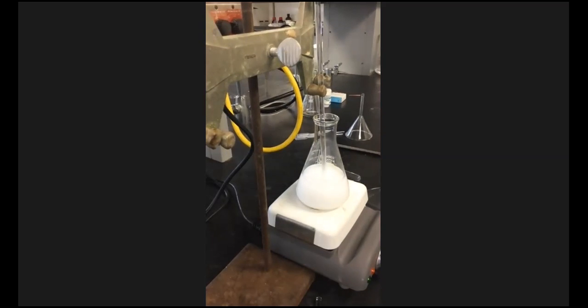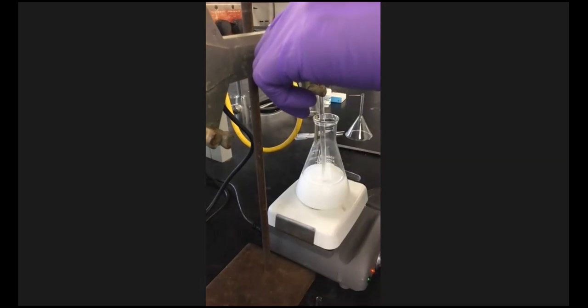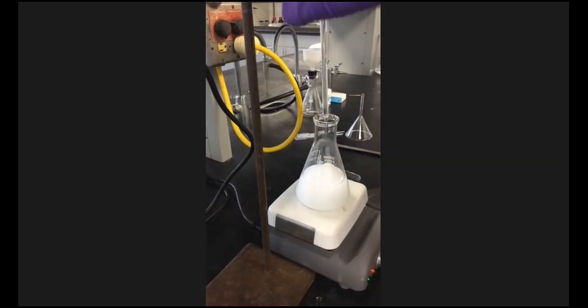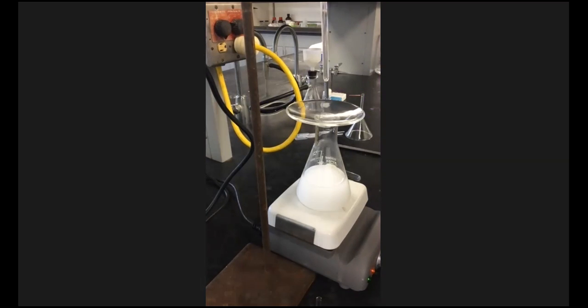All right, so right now the temperature is only reading 30 degrees Celsius, only 30. So I'm gonna warm it up a little bit more, to make sure the digestion goes to completion. And so I'm gonna turn the temperature up on the hot plate just a tad. Cover that back up. Still got 12 minutes.